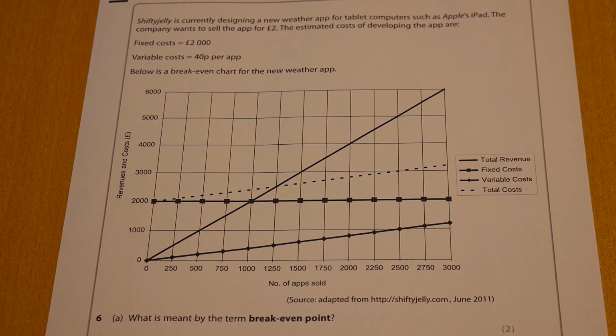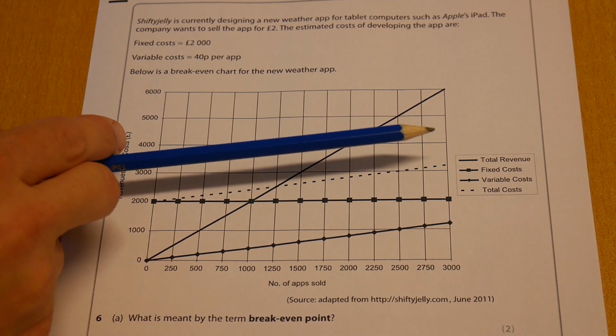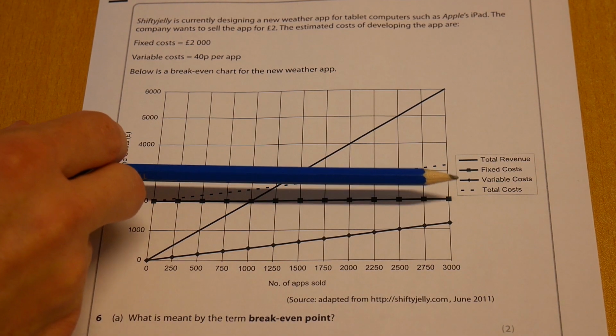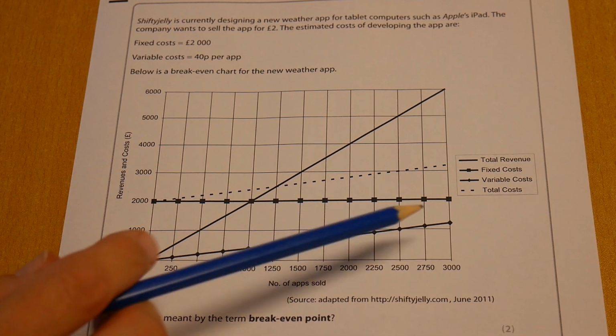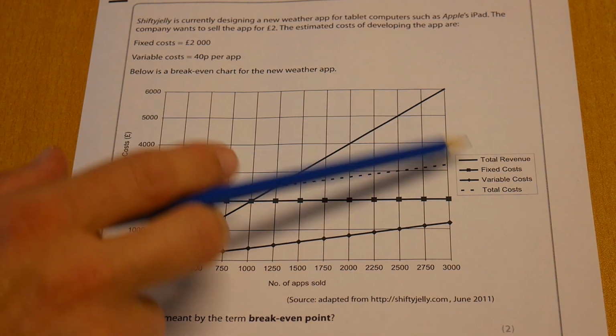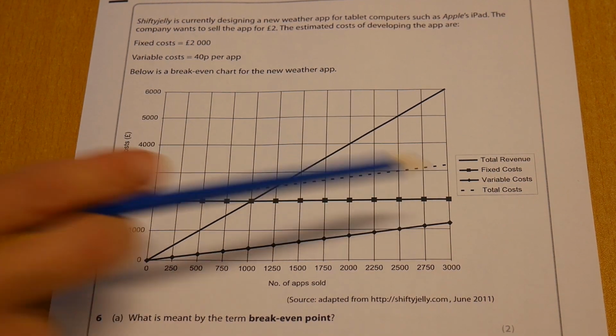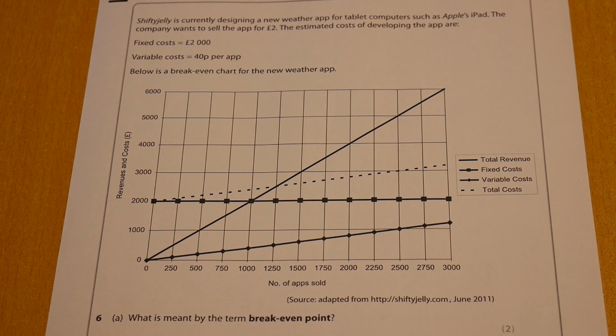Now, in this circumstance, we've got a nice break-even chart here. We can see our total revenue line, of course. We can see our total costs. We can see our fixed costs, and we can see our variable costs. Now, just make sure that you don't just think these are logically total revenue, that's therefore the fixed cost. Don't make that mistake, okay?